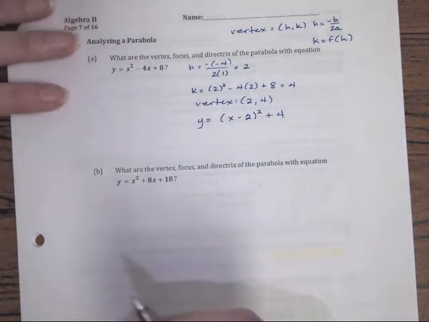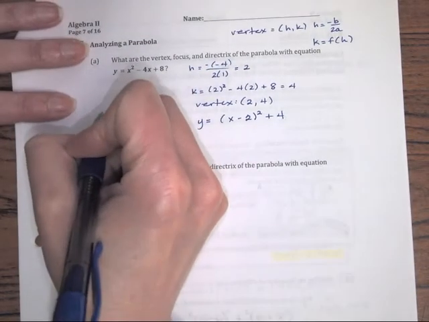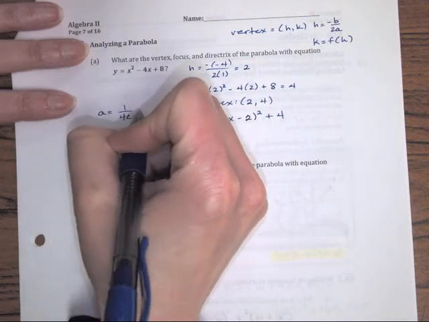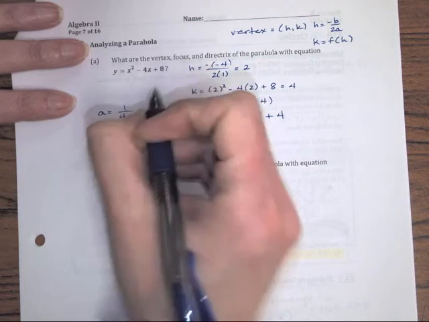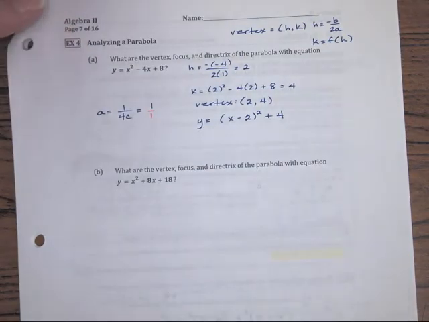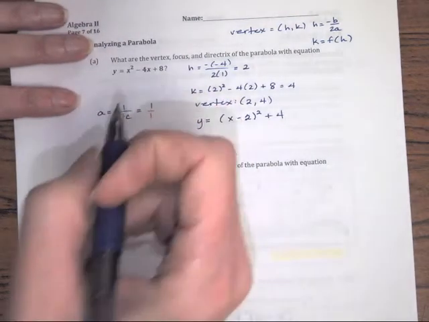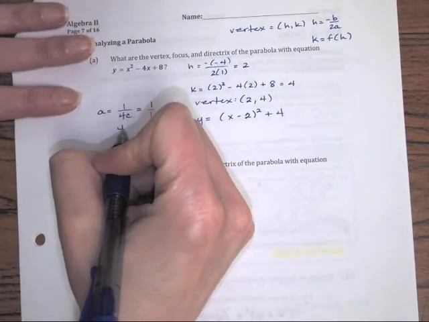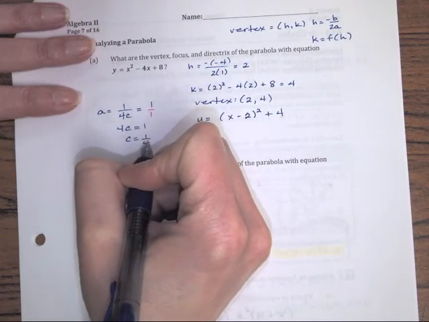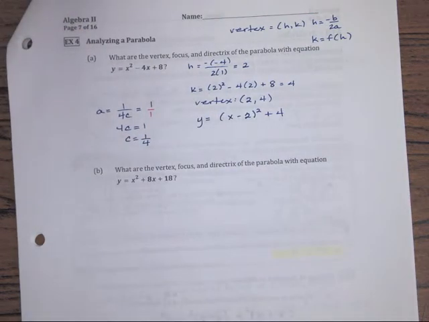Okay, so here's what we need. We've got a equals 1 over 4c, which equals 1. And if it helps, put a 1 down there too. So cross multiply and you get 4c equals 1, so c equals 1/4. Agree? Okay.